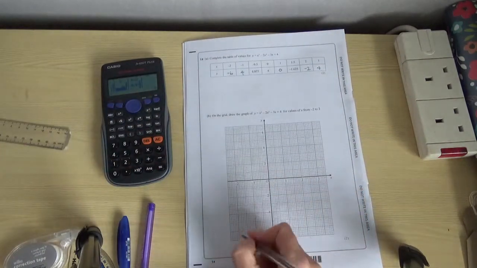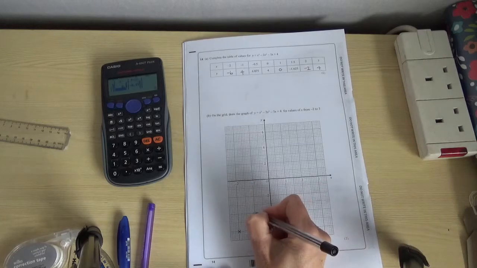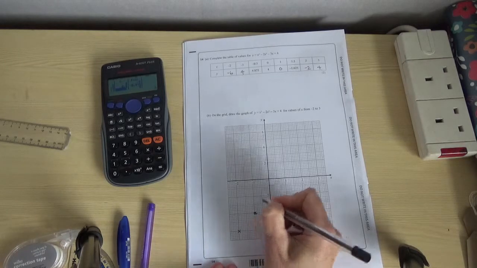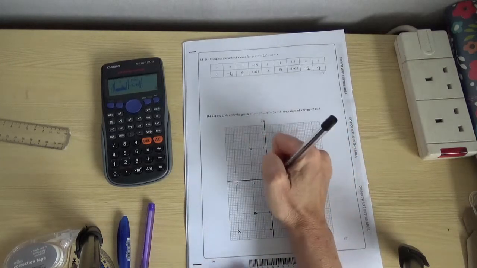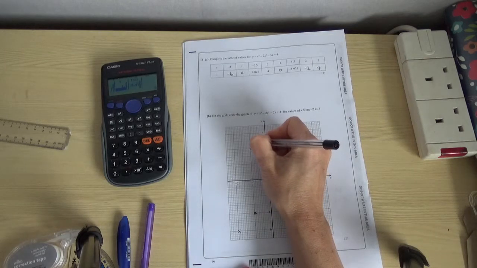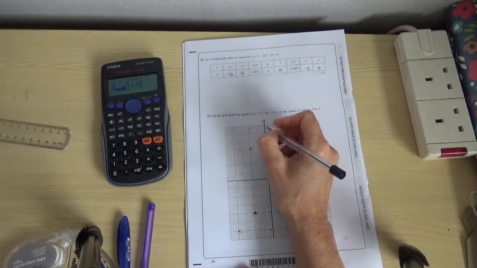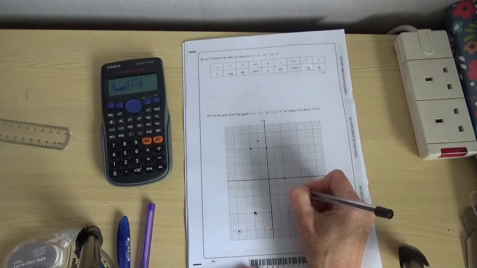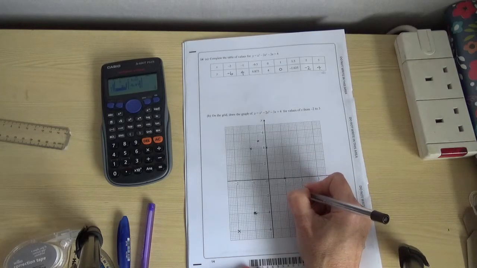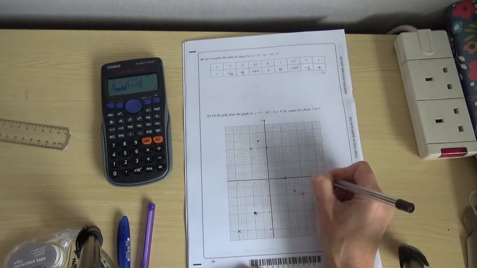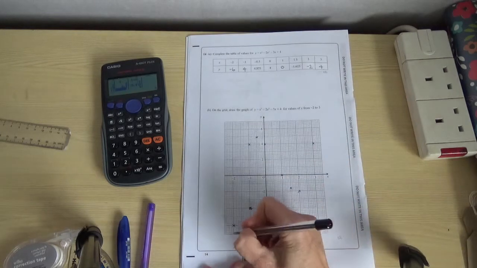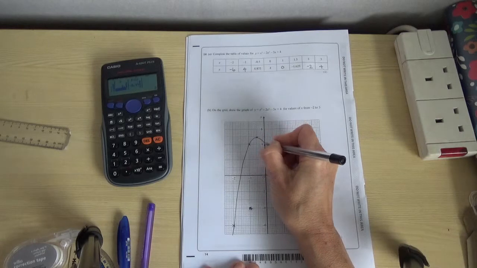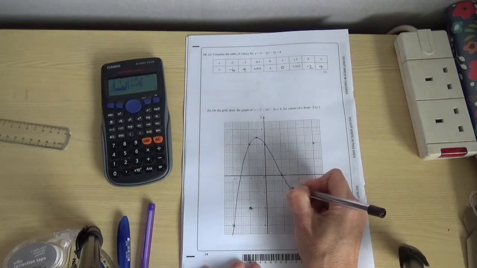So let's plot those: -2, -6, -1, 4, -0.5, 4.875, 0, 4, 1, 0, 1.5, -1.625, 2, -2. Try to join them up with a smooth curve going through all the points.